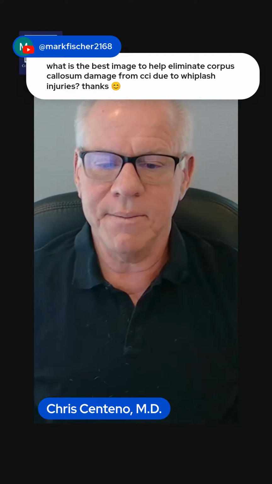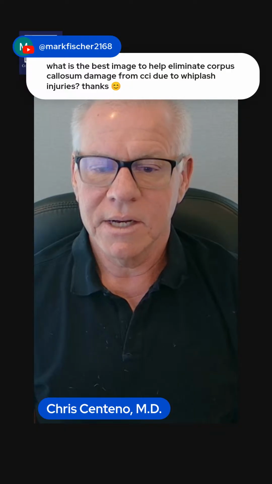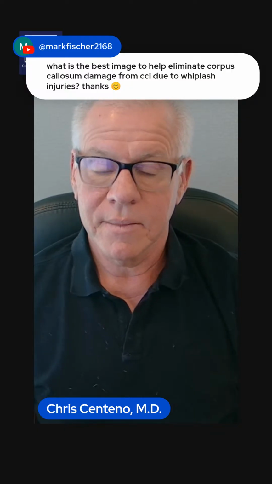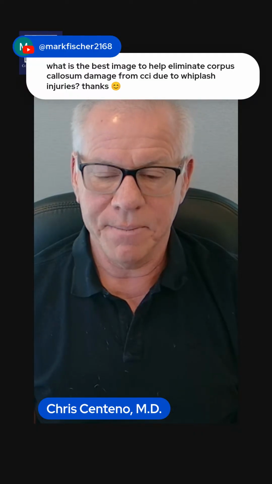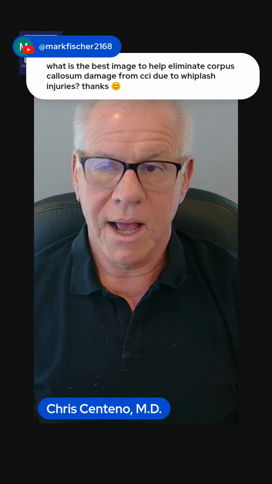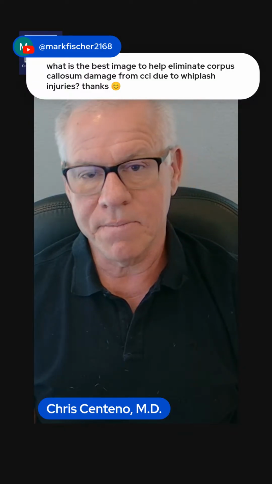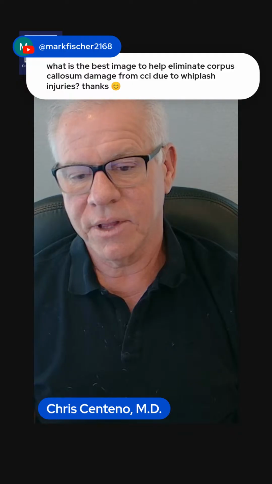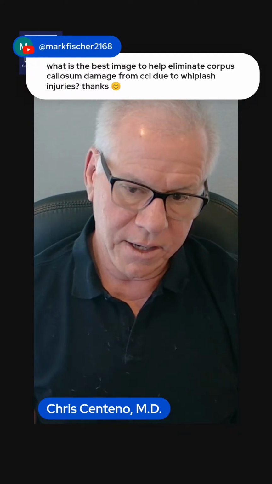Mark, what is the best image to help eliminate corpus callosum damage from CCI due to whiplash injuries? Well, that's an interesting one to unpack. I don't know how to answer that because craniocervical instability wouldn't necessarily cause damage to the corpus callosum in the brain.